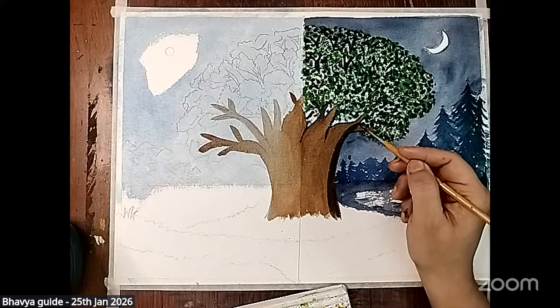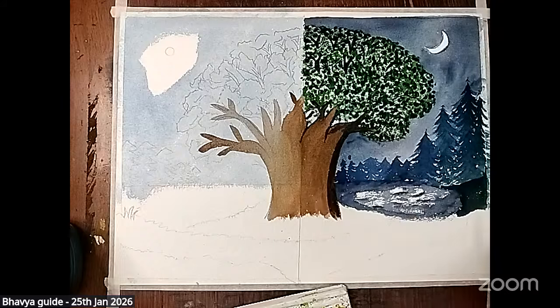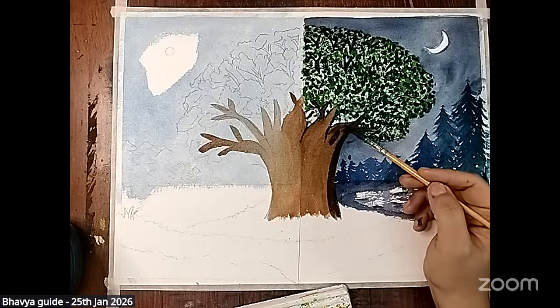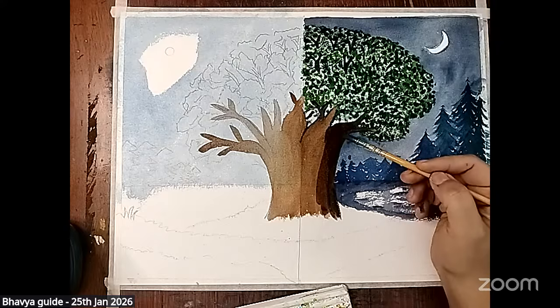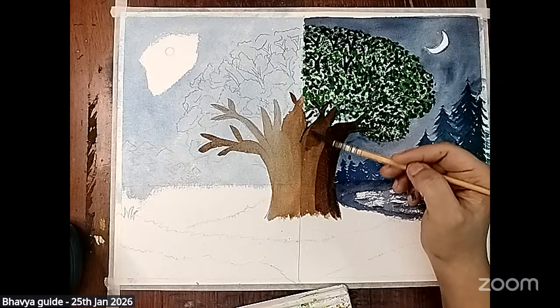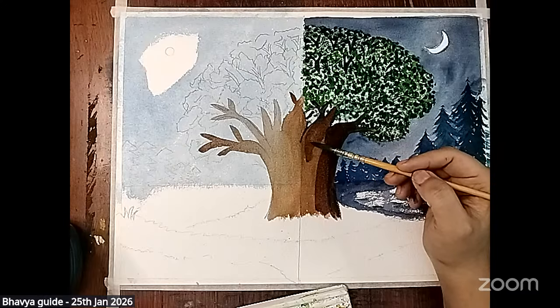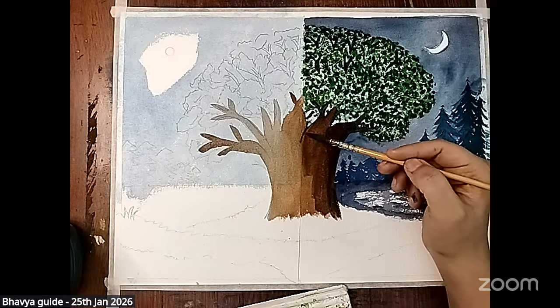Bit of dark value. This is burnt umber. That means chocolate brown. And giving it one more layer. This.